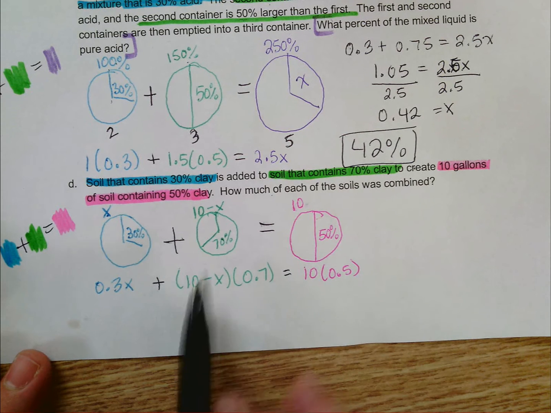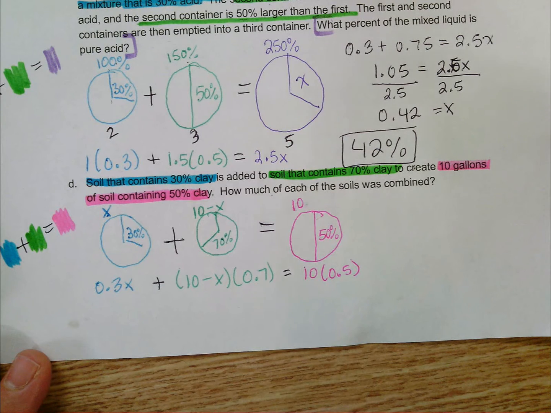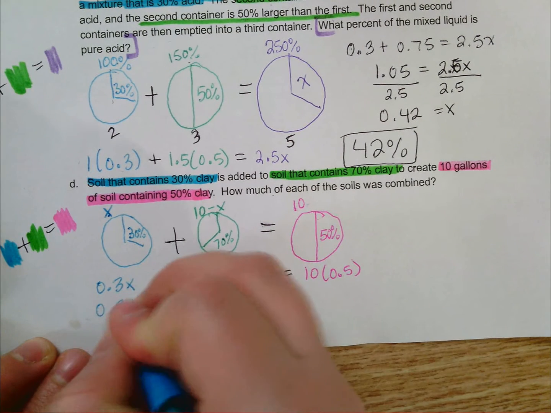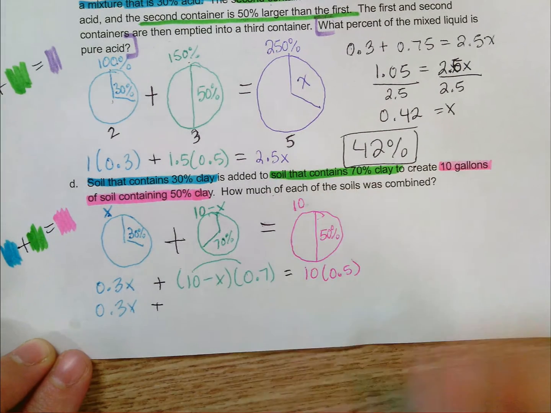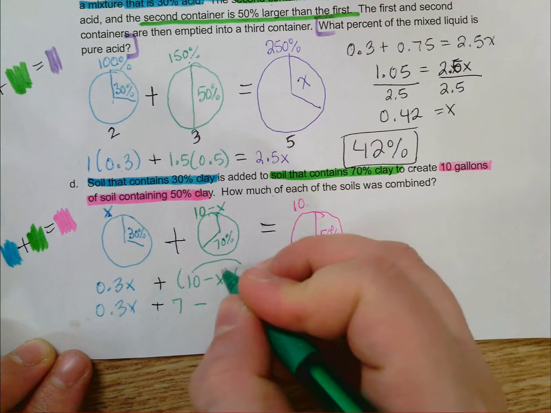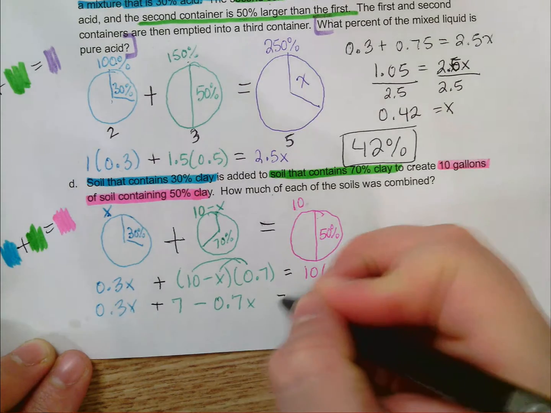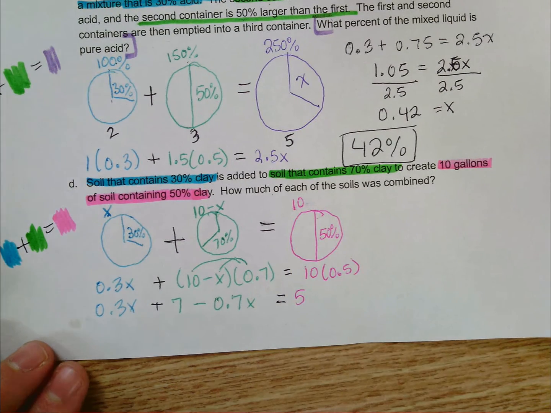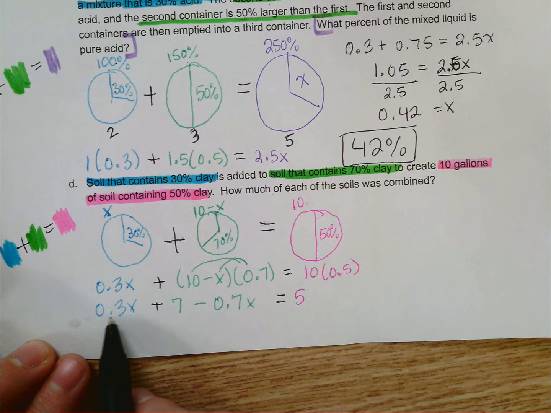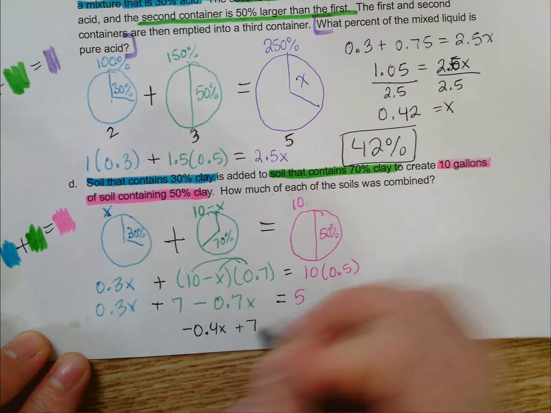There's an extra step here. I'll need to distribute in the green to make the 10 minus x into more usable terms. So I've got 0.3x plus, and then I'll distribute: 10 times 0.7 gives me 7, minus x times 0.7 gives me 0.7x. And that's going to be equal to 10 times 0.5, which is 5. Now I'm ready to combine like terms. So on the left, I've got 0.3x and minus 0.7x. When I combine those, I get minus 0.4x. But I still have that plus 7, and that's equal to 5.